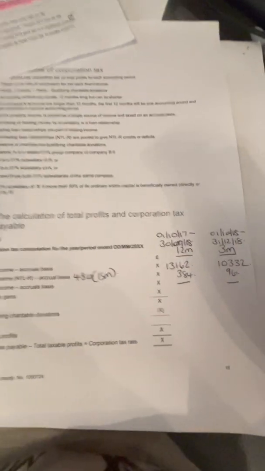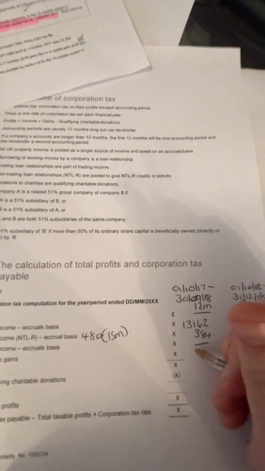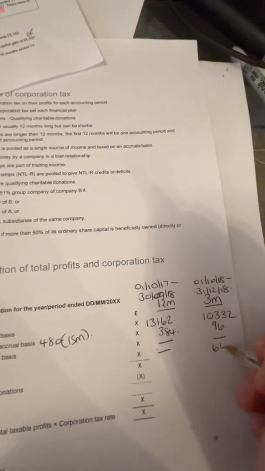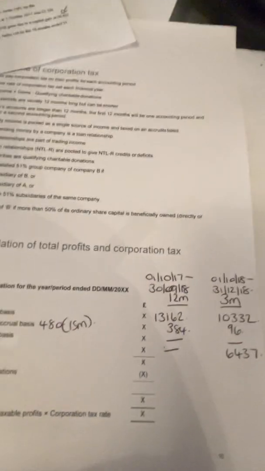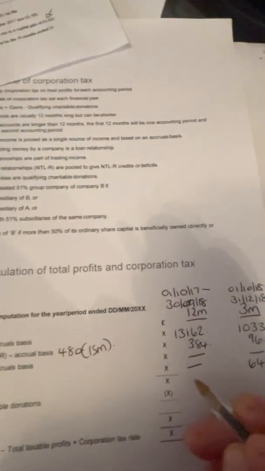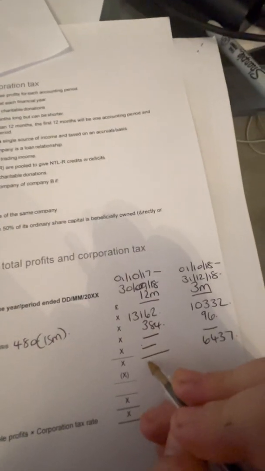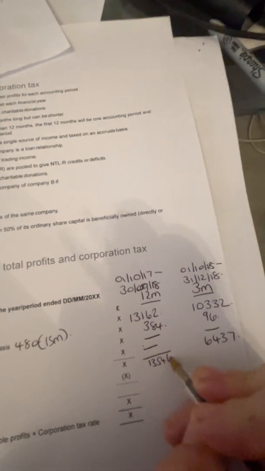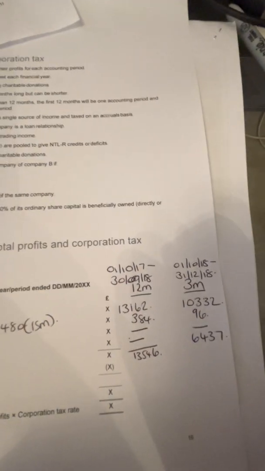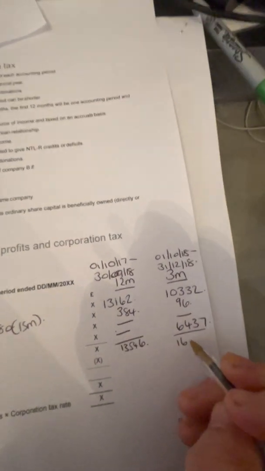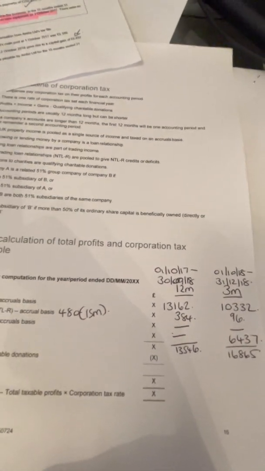Okay. So for chargeable gains, I've got nothing for the 12-month period, but I've got 6437 for the 3-month period. Okay, total them up, which gives me 13546 for the 12-month period, and it gives me 16,865 for the 3-month period.